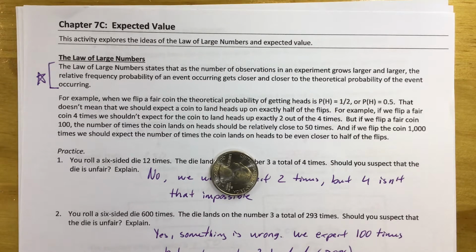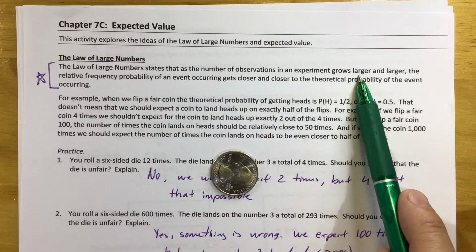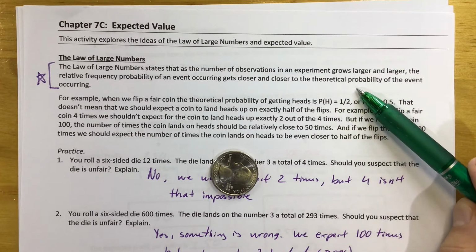Okay, the law of large numbers is going to state that as we conduct an experiment more and more times, as we keep doing it, what we see is our relative or experimental probability. Those numbers are going to start to become closer and closer to the theoretical probability.